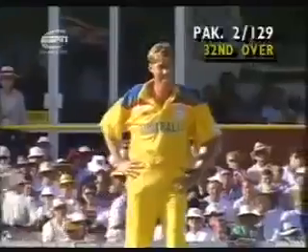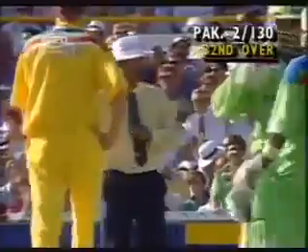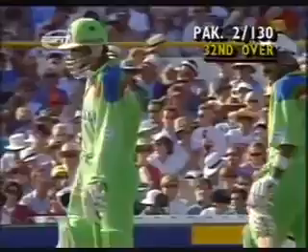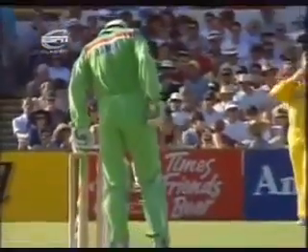And that will be another boundary. So that's 28 in all for Sahel in the tournament. He's hit 5 today, and that has him in 3rd place in the World Cup. Brian Lara has hit 32, Martin Crowe 31, and then Amir Sahel has 28 boundaries in the World Cup.